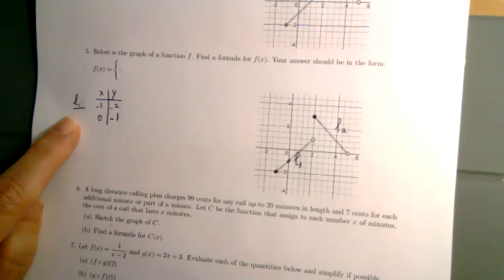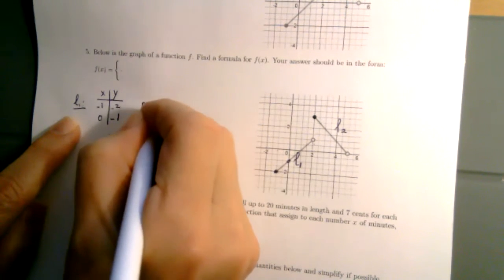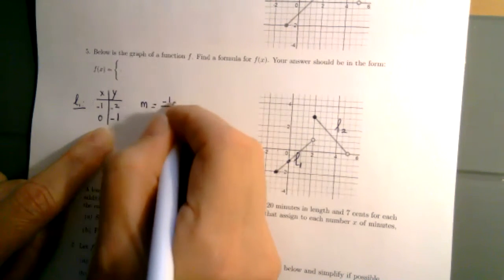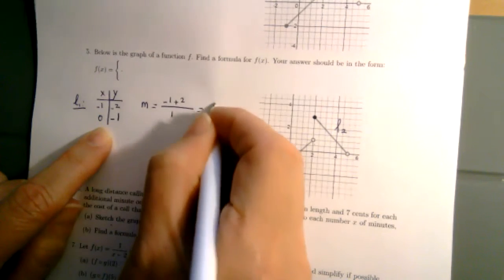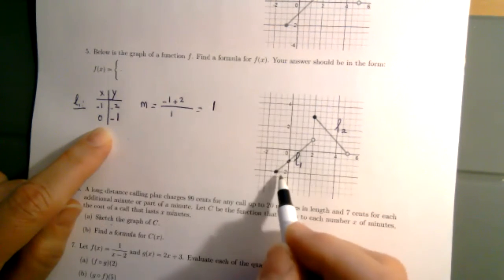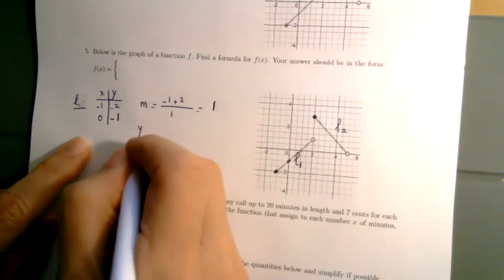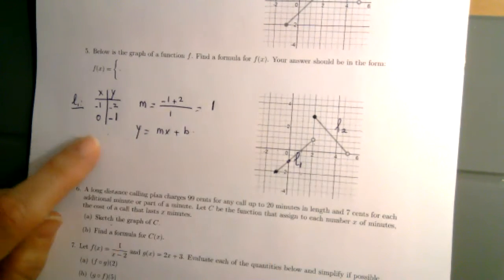Now it's a line. That's linear. We know what to do with linear. You compute the slope, which is going to be -1 plus 2 over 1, which is going to give me a 1. And actually, we expect that. We go by 1. And for the equation, you can use point slope, or you can use the slope intercept.